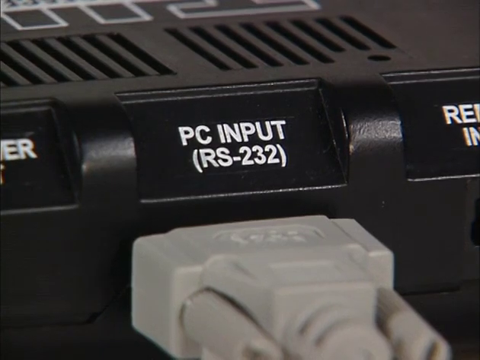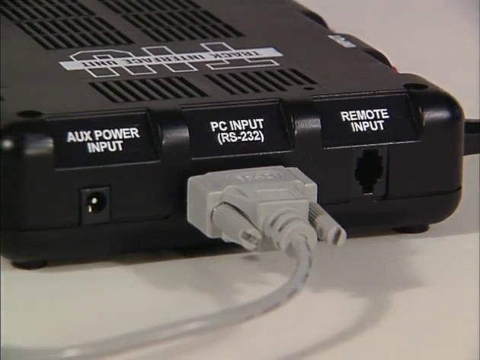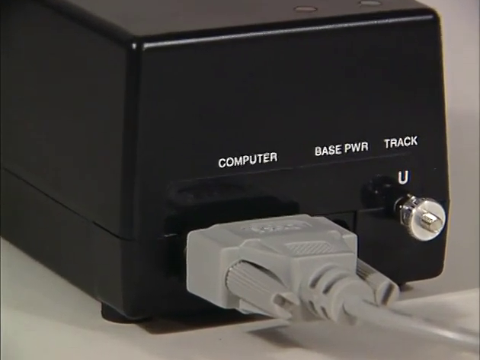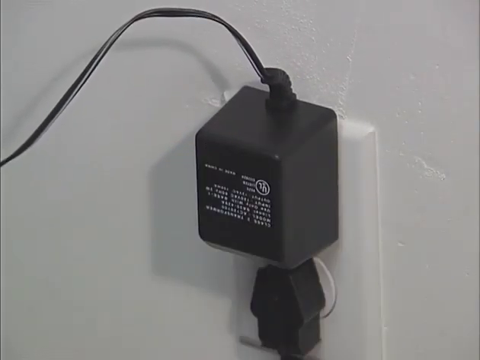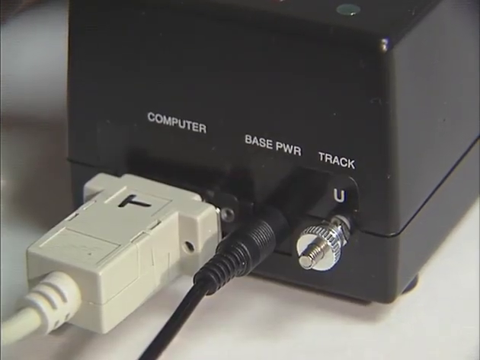Connect the TIU and command base together using this cable. It connects to the PC input plug on the TIU and the computer connector on the Trainmaster command base. Plug the TMCC command base power supply into a grounded outlet. Plug the other end of the cable into the base power plug on the command base.